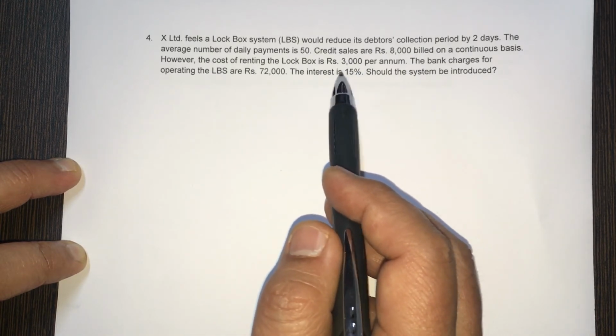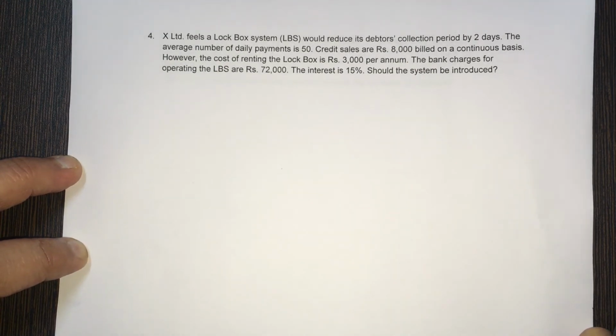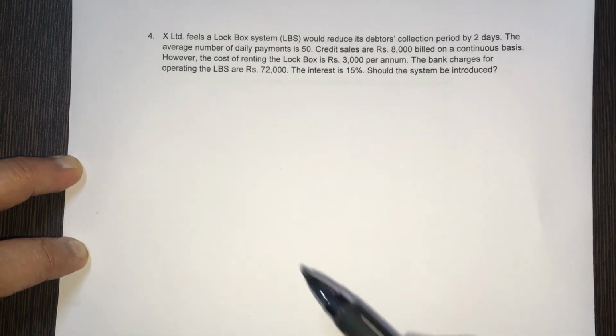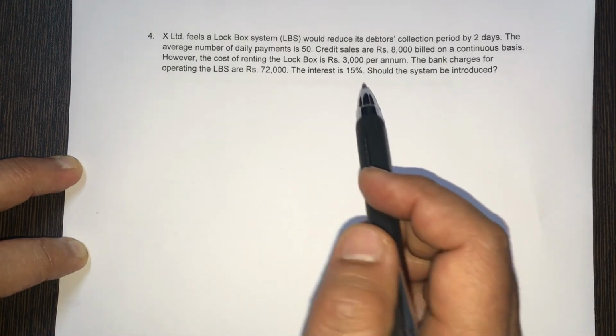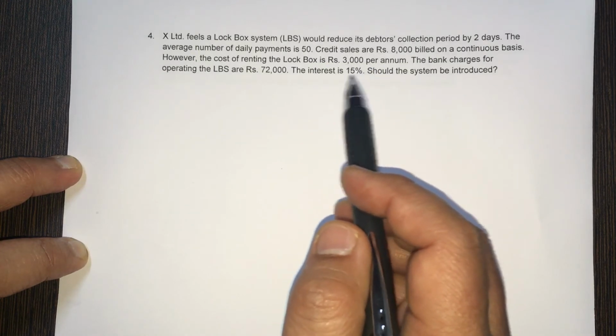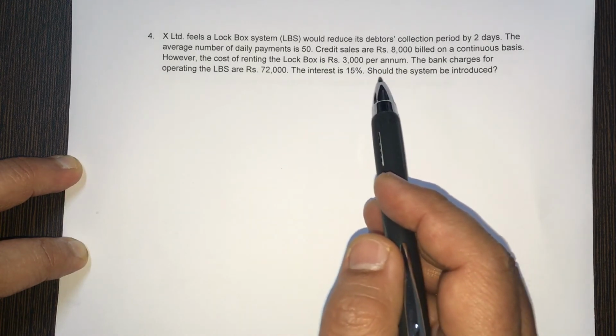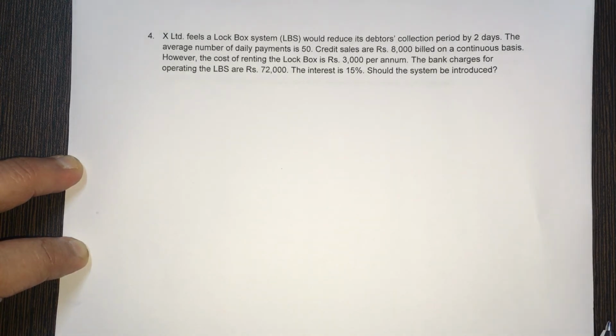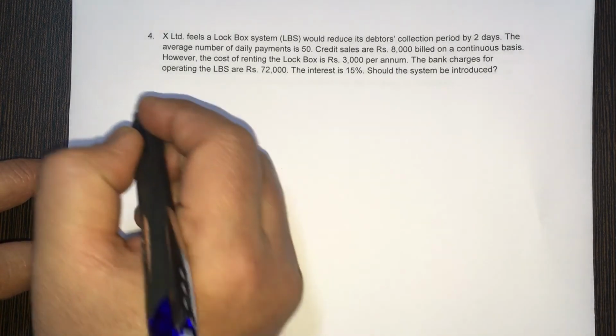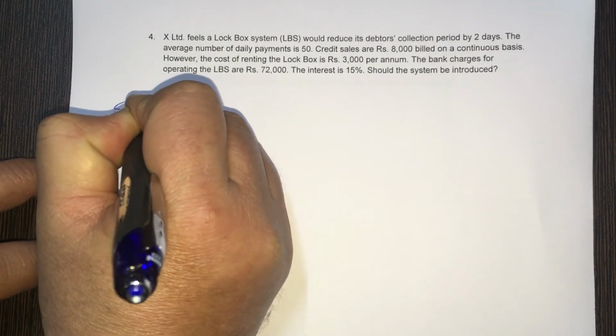Now, what is this interest? This is nothing but the opportunity cost of capital. That means if you have the money with you and you invest, you can earn 15%. If you do not have it with you, you're basically incurring an opportunity cost of 15%. So the question is, should the system be introduced or not? Now, a very simple problem. So, solution.